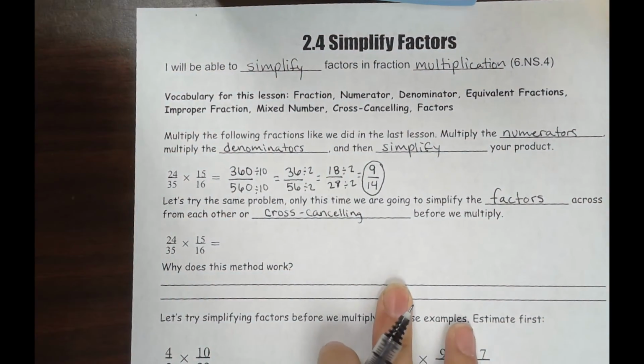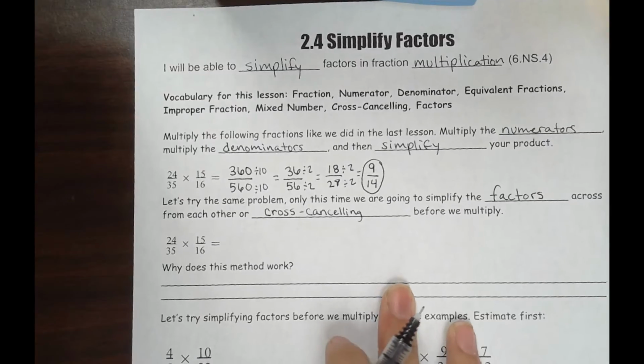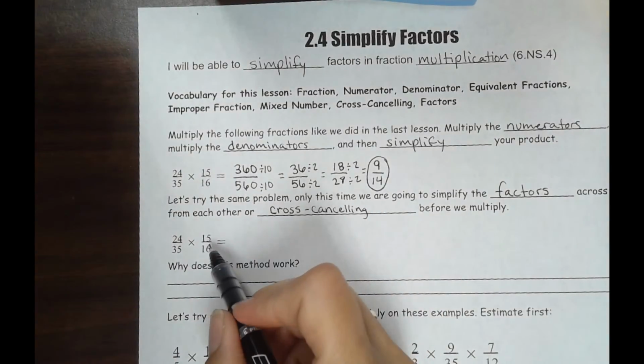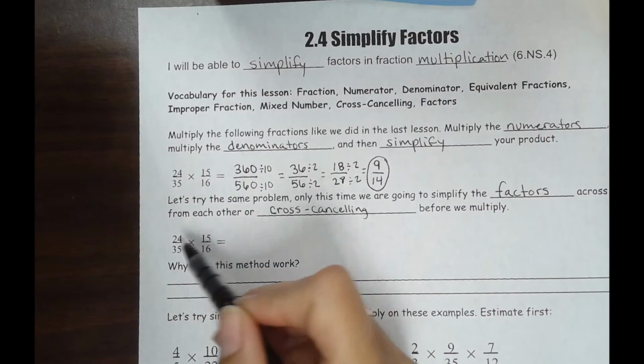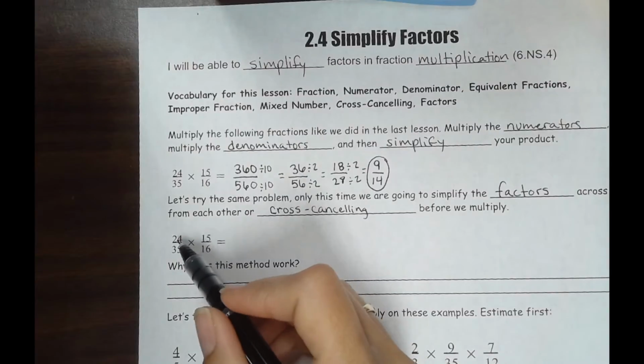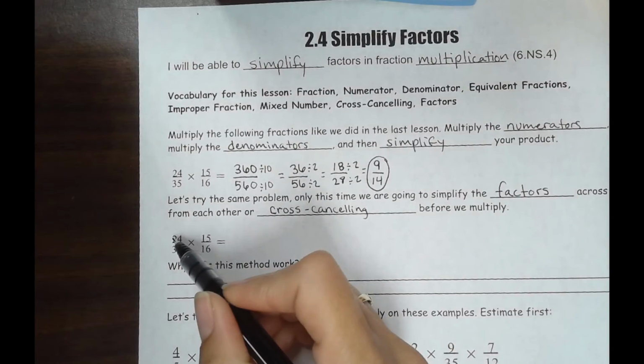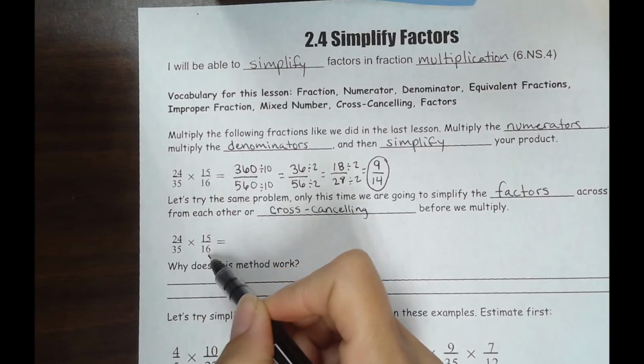Luckily they were too hard to simplify from, but if you end up with some really large number, then you're like, I don't know where to start. It's a lot easier to think with numbers like 24, 16, 15, and 35. So we're going to look across from each other, top to bottom. So 24 and 16, do they share anything in common?